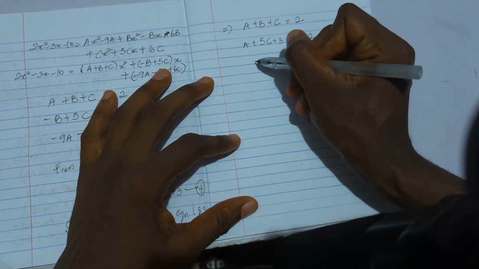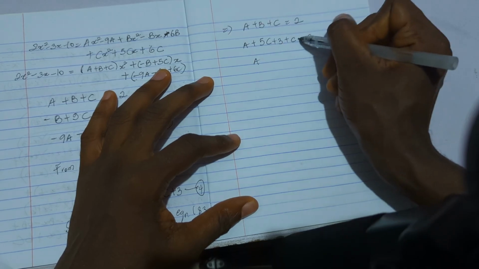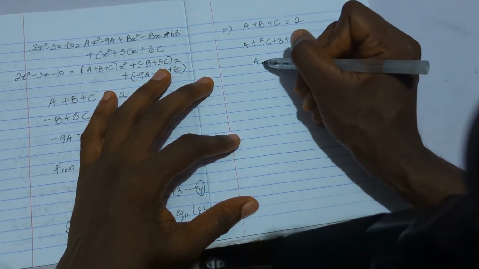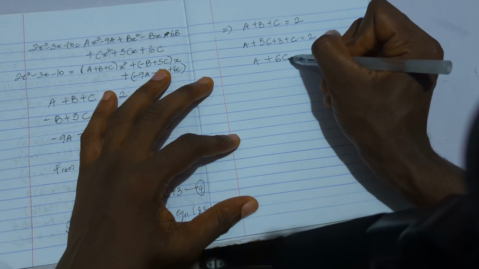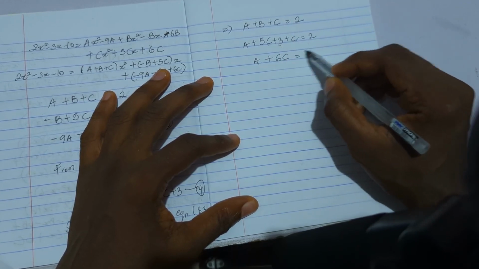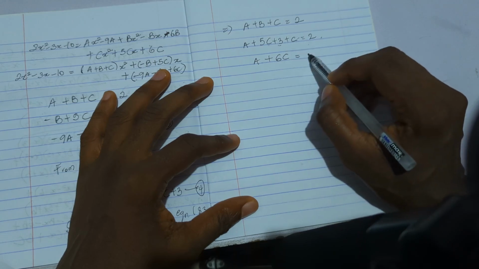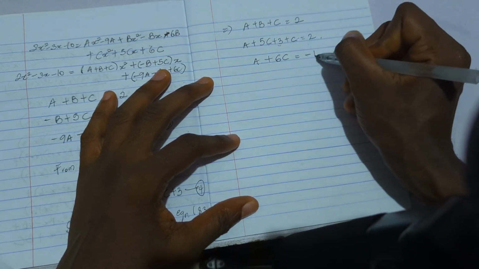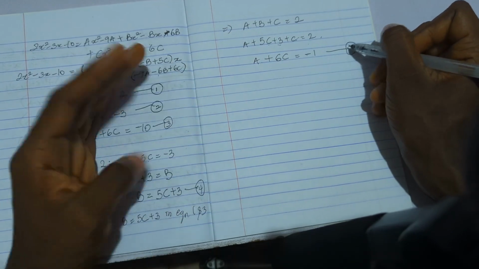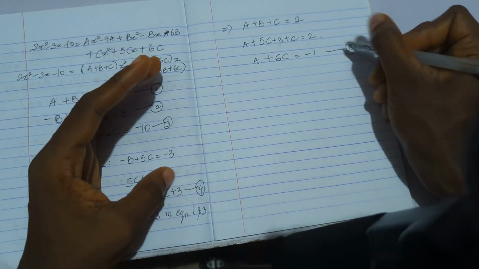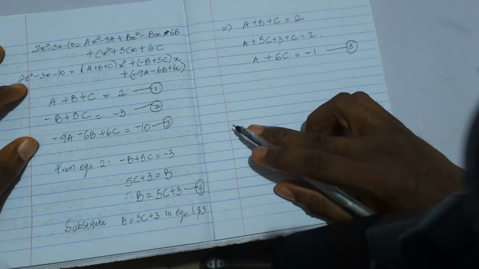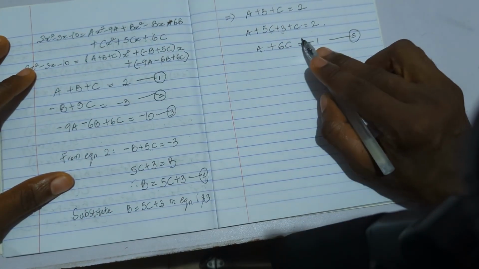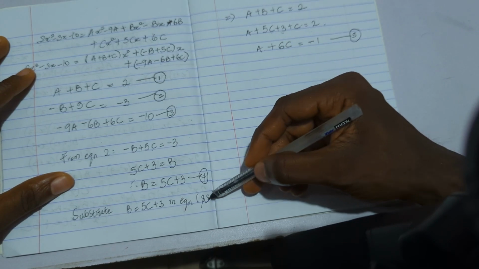So what does our equation become? We have a plus 5c plus c, which gives me 6c, and when I take 3 to the other side, it becomes 2 minus 3, which is equal to minus 1. That will become equation 5. Now, I did that to equation 1 and it became this, so I'll do the same thing to equation 3.